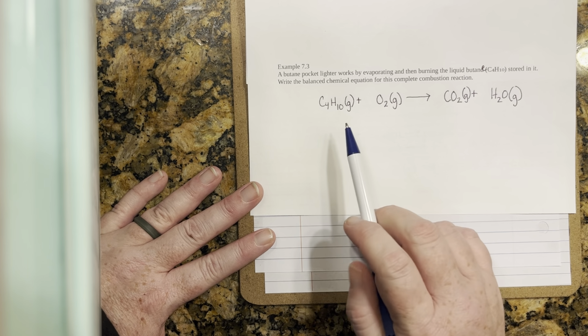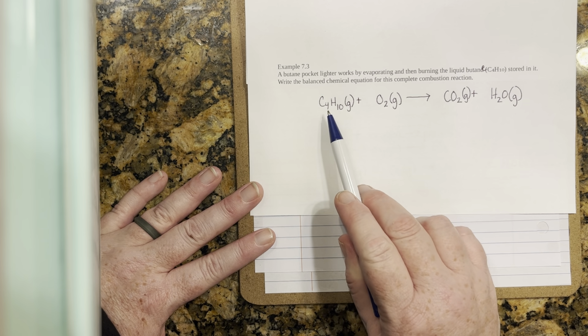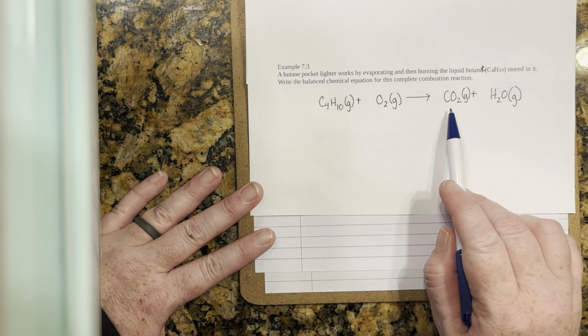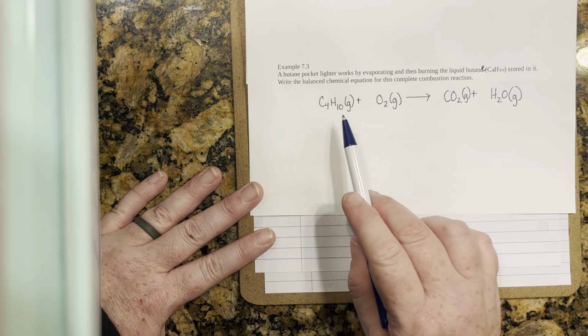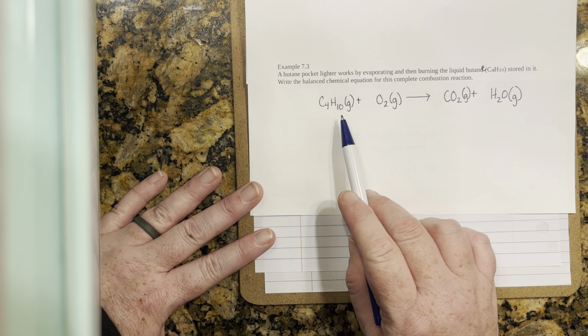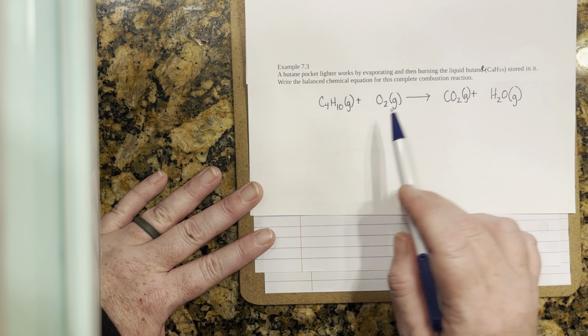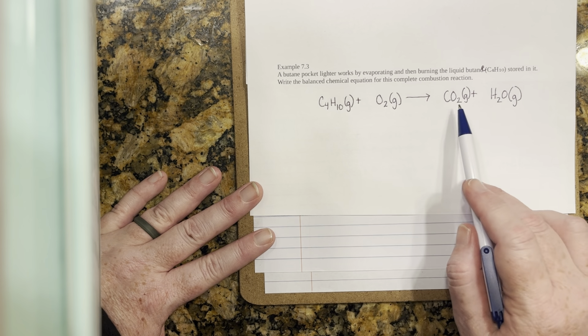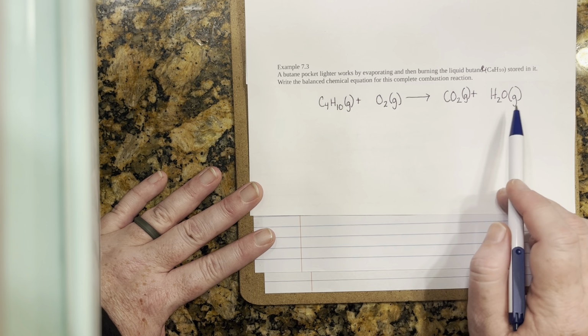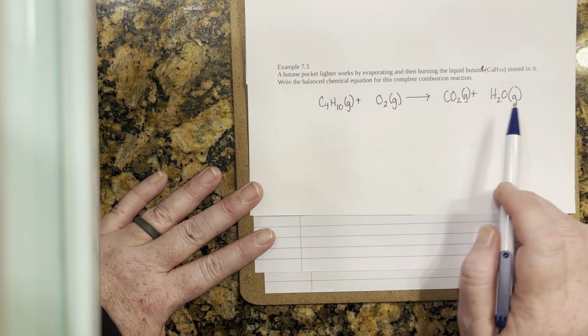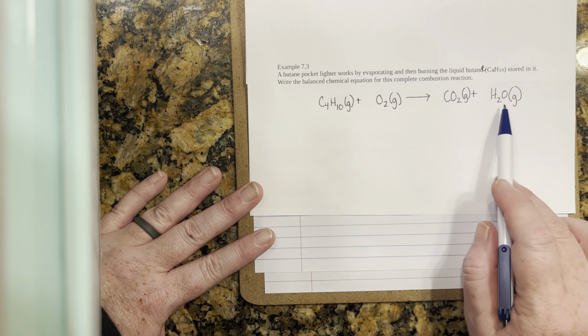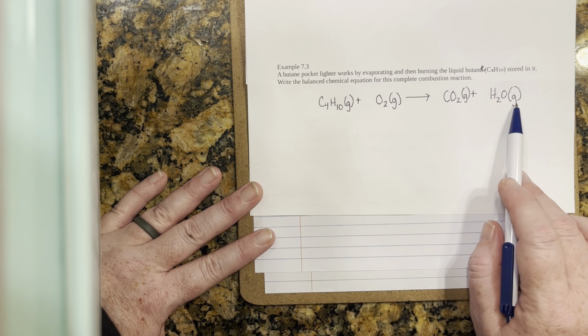So the first thing I do is I look at my carbon and I have 4 over here, I have 1 over here. I have 10 hydrogen over here. I have 2 over here. And then I have 2 oxygen and I have 3 oxygen. So these are kind of where I start personally.